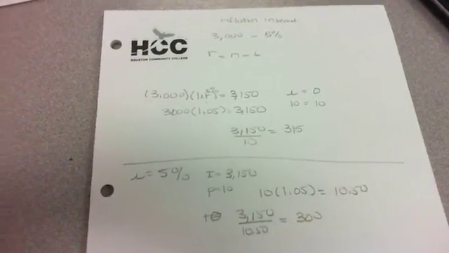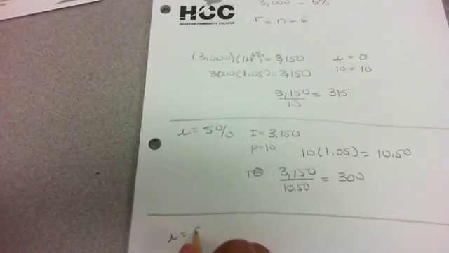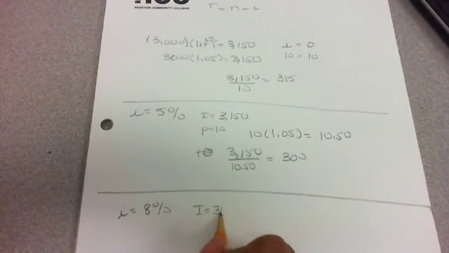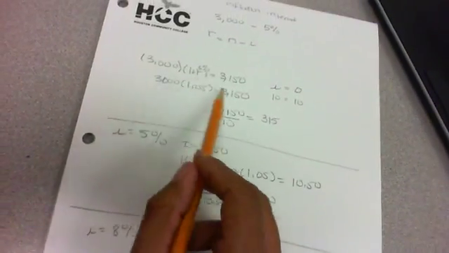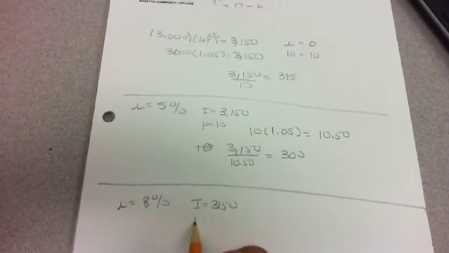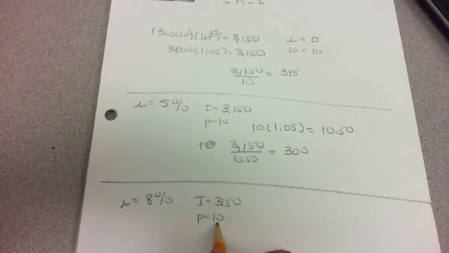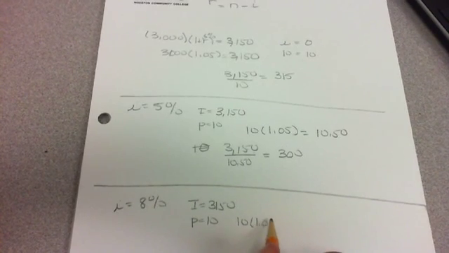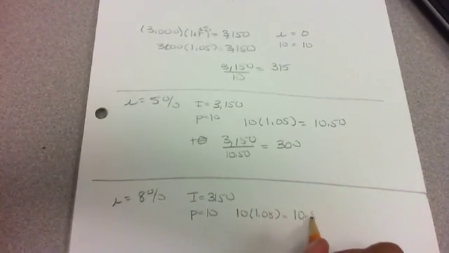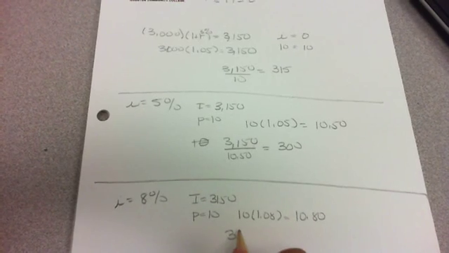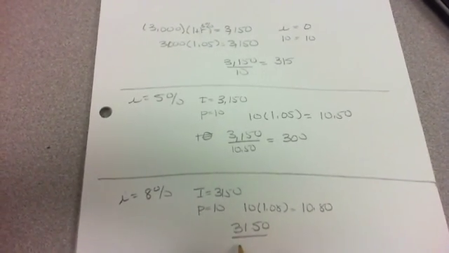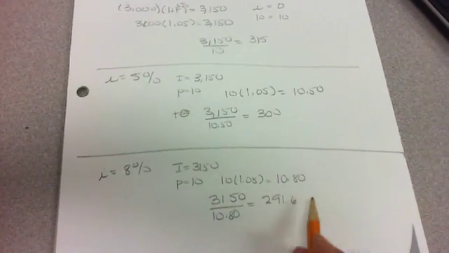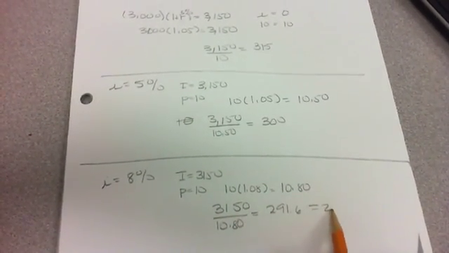The next one tells you that the inflation rate, by now you should kind of see the pattern, is 8%. So her income is going to stay the same. Income is going to be equal to 3,150 because I know that her income rose by 5% in every one of these problems. However, the price of the book was 10. Now it's going to increase by 8%, which means the new price of the book is going to be 10 times 1.08, which equals 10.80. And then I'm going to have her old income, 3,150, divided by 10.80, which is going to give me 291.6. But here, they told you to round down, so it's just 291.